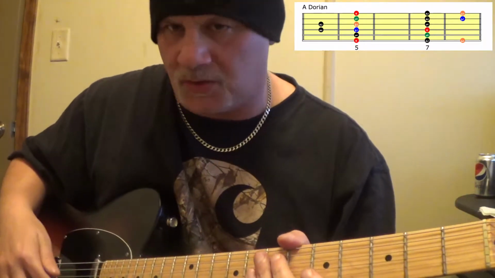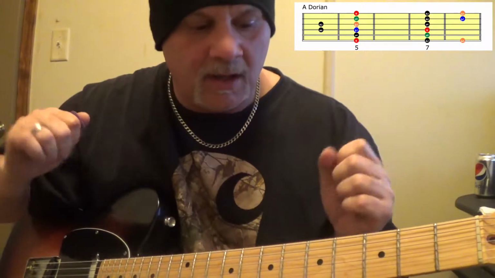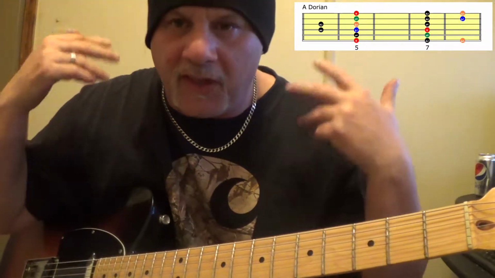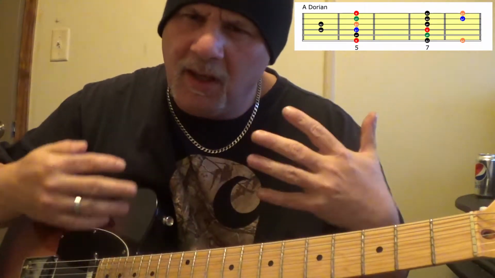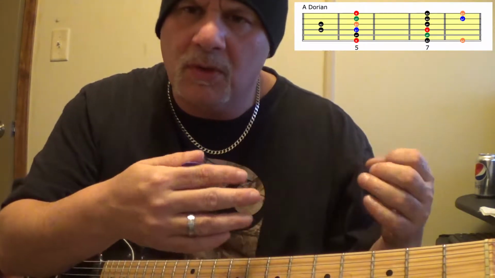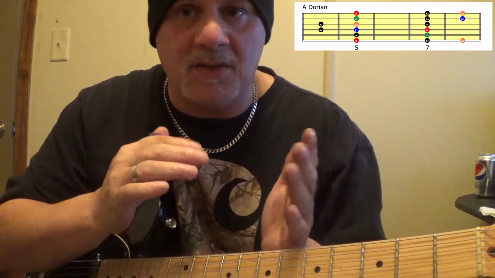But this is just a good exercise so that you can see that you're thinking key center more than you're thinking modes, and you're thinking chord tones more than you're thinking modes, if that makes any sense. It's a lot easier that way, I think it is.